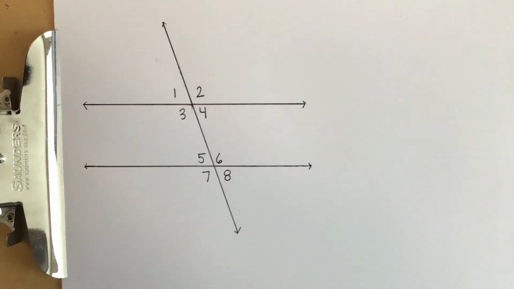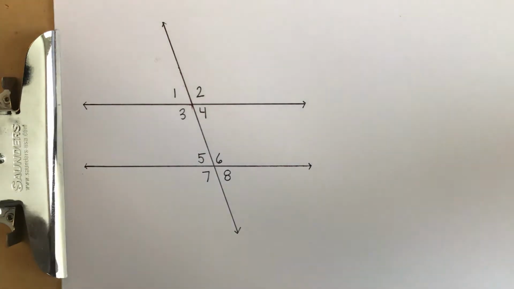Yesterday we talked about alternate interior and alternate exterior angles. I'm going to quickly run through that and remind you of some vocabulary that you learned earlier in the school year. And then I have one new term to share with you today.